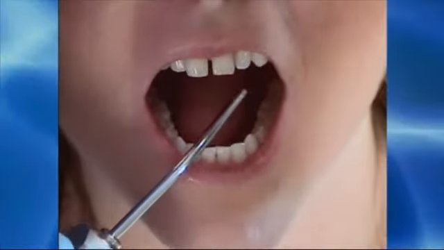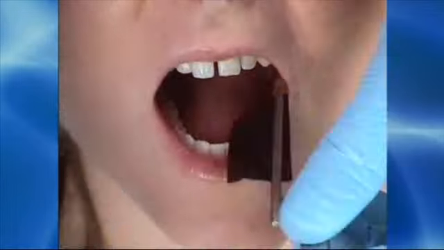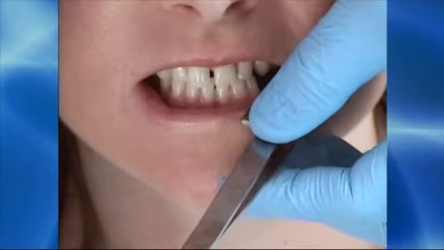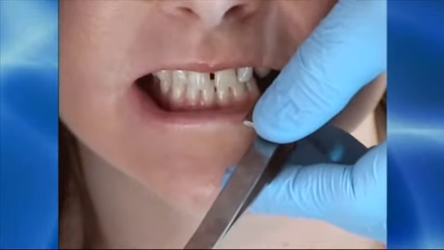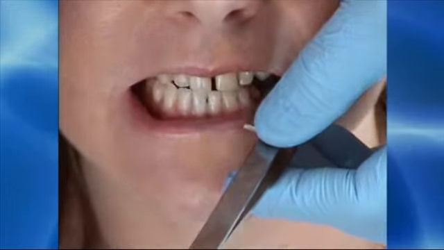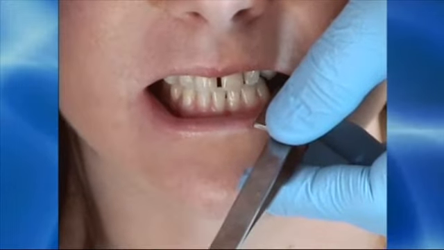To mark the left side, insert the articulating paper after drying the teeth well. Have the patient intercuspate, slide to their right and to their left, back into their intercuspal position, then to the right and to the left again.